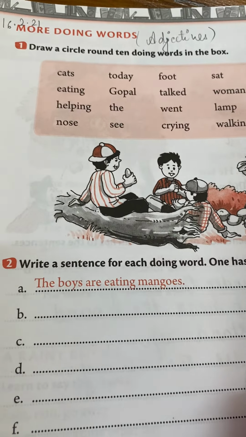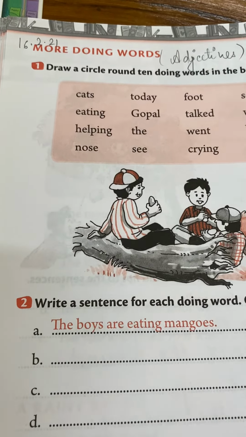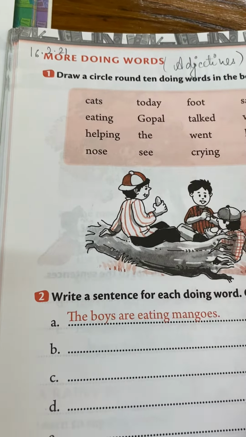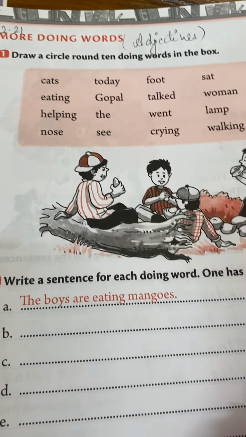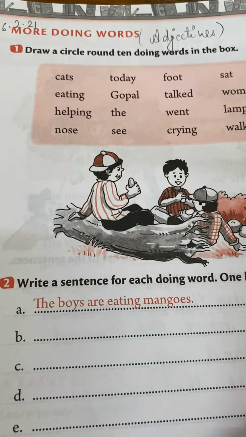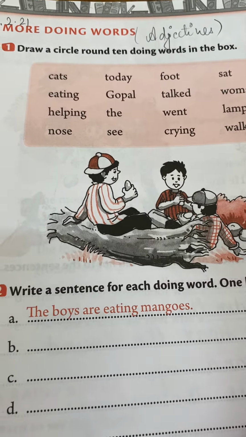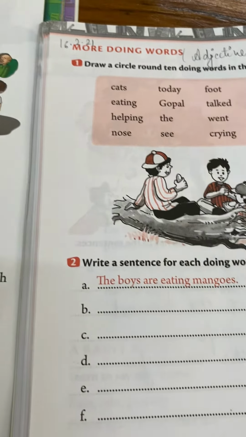Now my dear children, the doing words are actually action words. It can be with ing like sitting, eating, singing, drawing, or it can be as simple as sat, talk, eat, read. These are all action words.